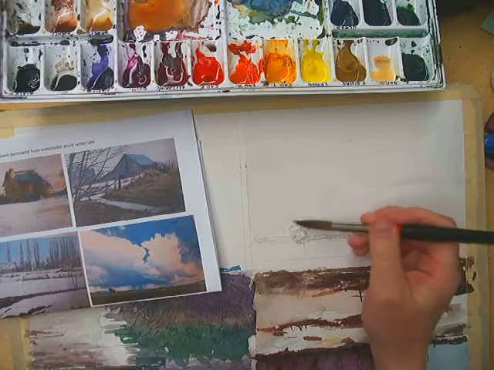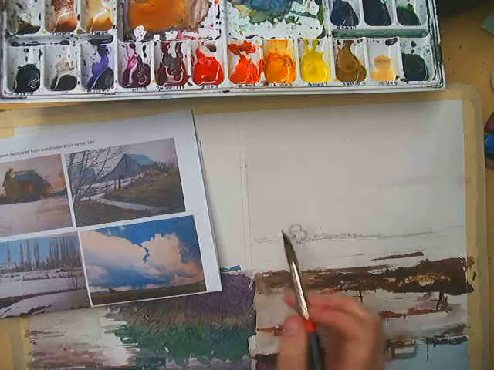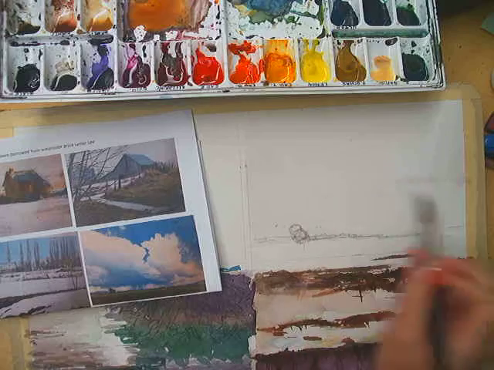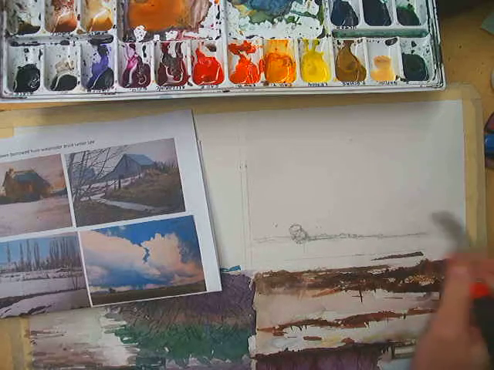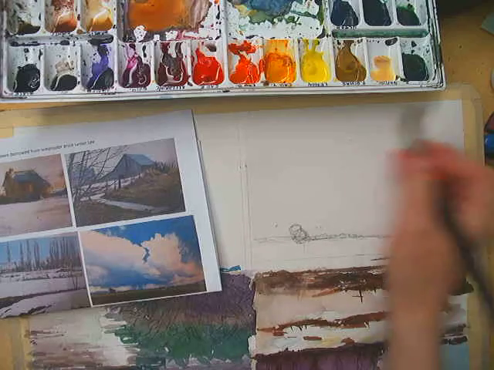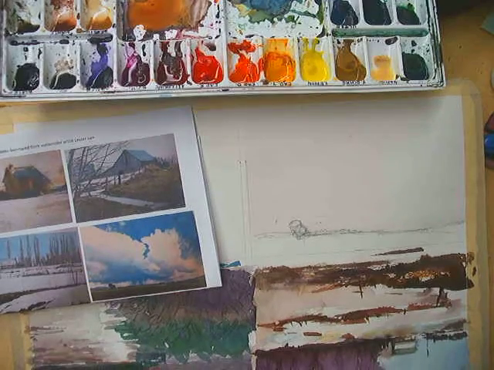Got a slight purple tint happening here from the last painting. I'm not going to worry about going around that tree. I'm going to paint over it anyways.